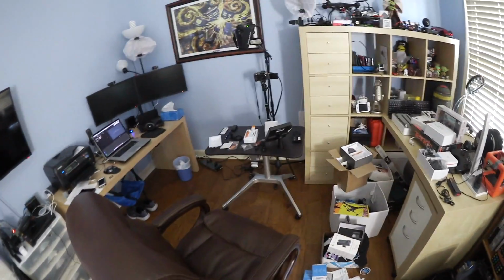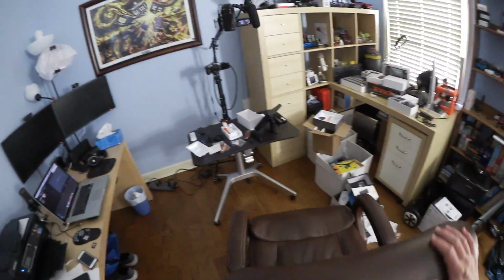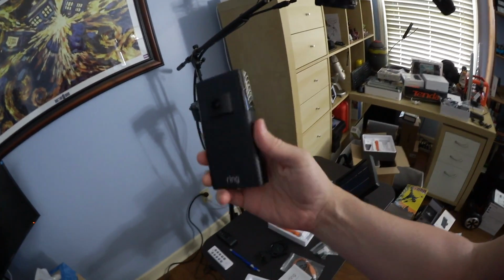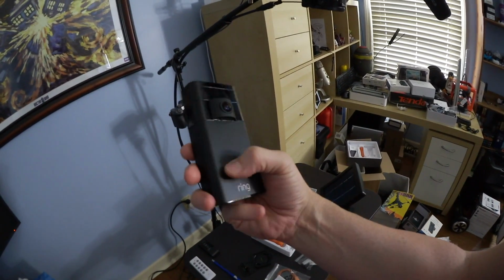That's what I do. I unboxed all the Ring doorbell stuff. Not the Ring doorbell, the Ring stick-up cam. So I've got it all ready to go out back and set it all up. Look at that thing. That looks almost identical to the Ring doorbell that I've got out front, just a different color. Very much looking forward to having that available out back. Use motion detection on it so that if someone happens to be in the backyard and we don't want them back there, we'll know about it. That's just so cool. I'm really excited about this opportunity.